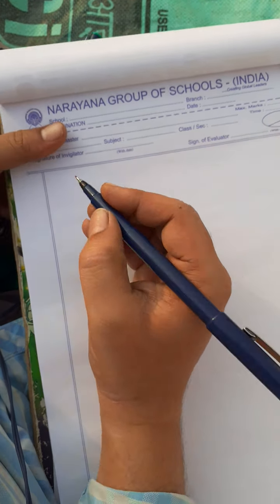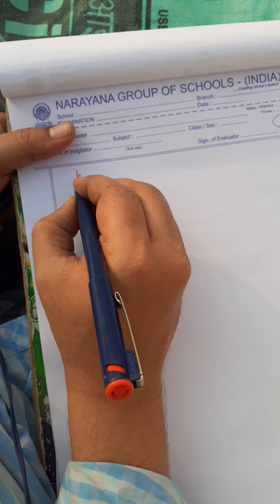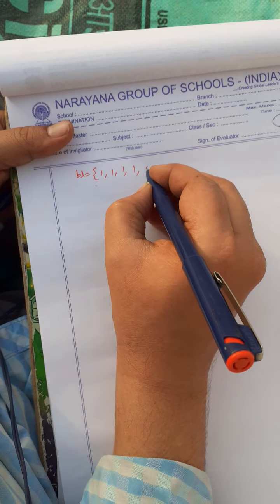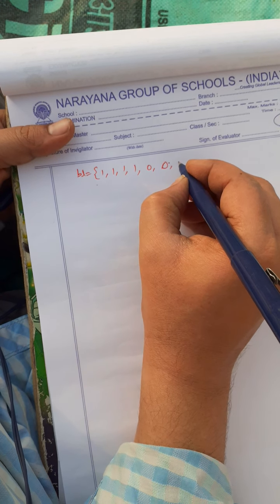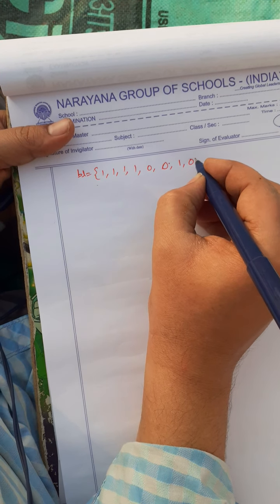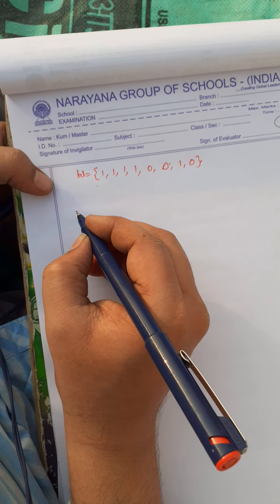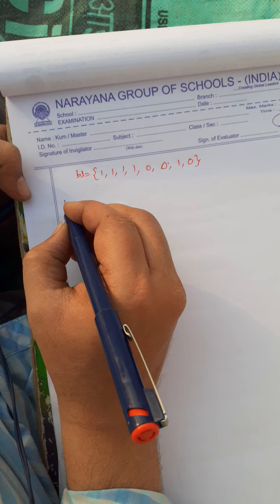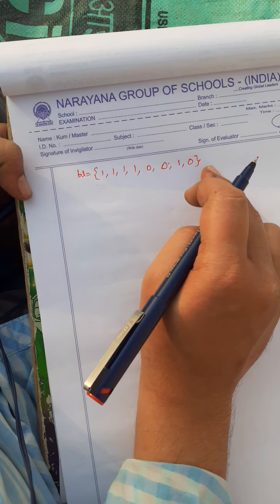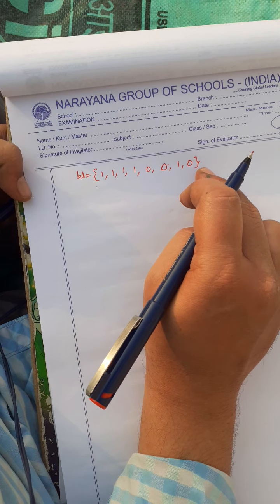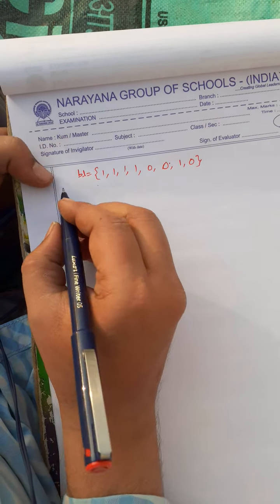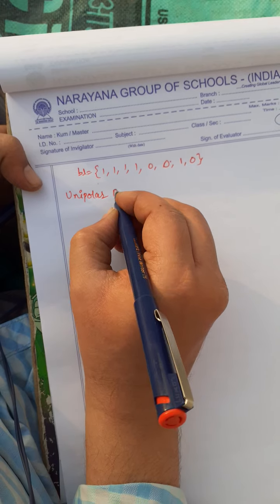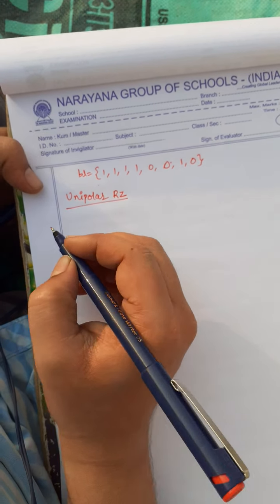Next one is unipolar RZ. Same example, that is BL is equal to 1 1 1 1 0 0 1 0. This is my data or my input signal. Now I am representing this sequence of binary bits as a waveform by using unipolar RZ. Right?